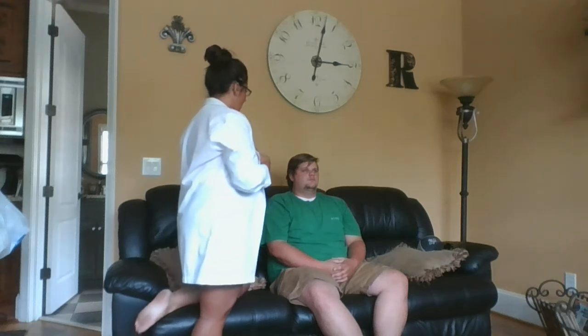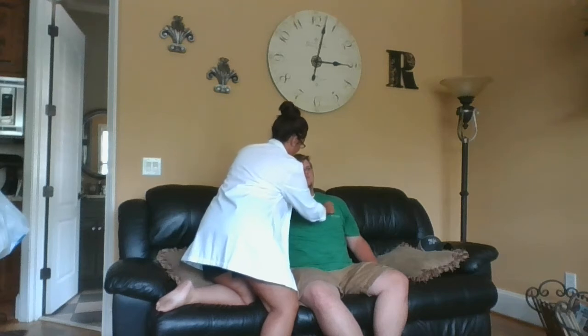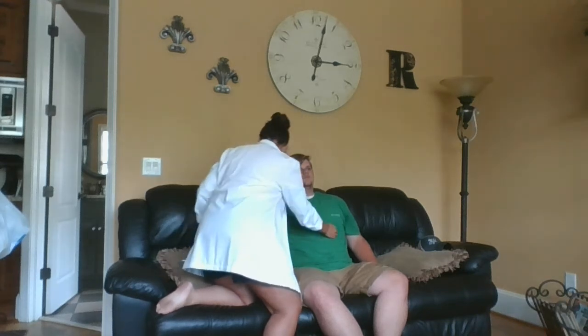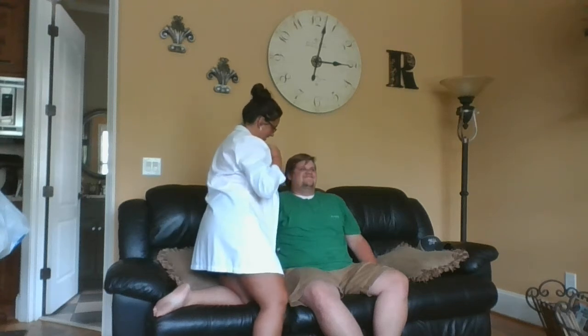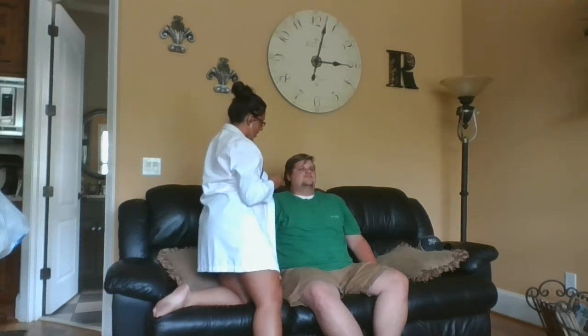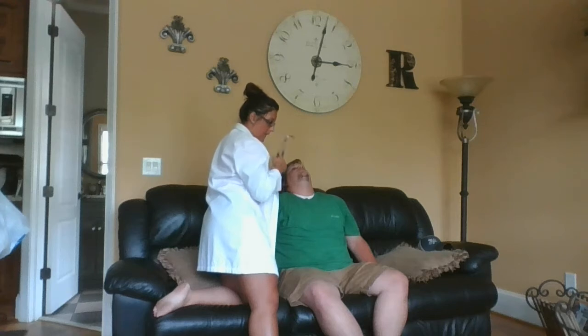Then I'll move on to the chest and thoracic area. Again, just inspect, making sure there's symmetry and no visible pulsations or abnormalities with cardiac function. I'll palpate the chest, again looking for any pulsations or crepitus of the chest. Then I will also take the 5 points of the heart: the aortic, the pulmonic, the Erb's point, the tricuspid, and then the mitral point.